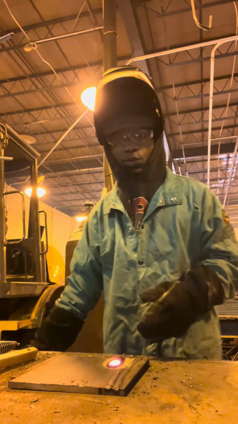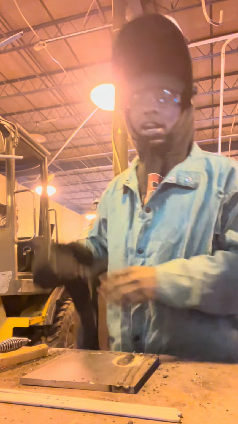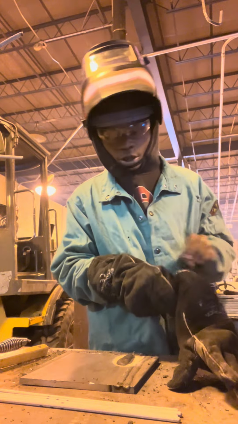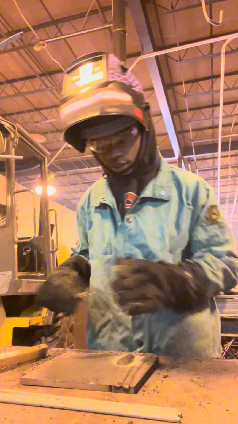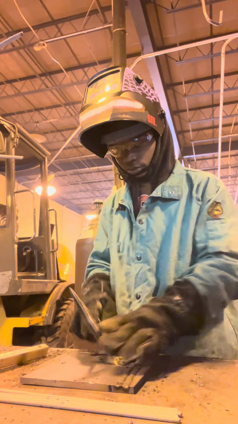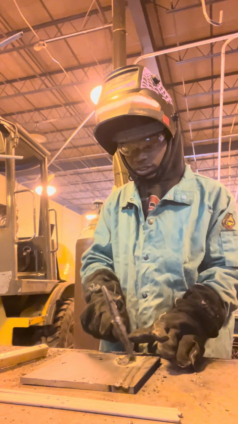Now I gotta go get some more rods, so I'm gonna pause this and be right back, let that cool down. Alright, we're back. Before I finish going up with this weld, I'm gonna take the slag off and let y'all see what it's starting to do. So y'all already see how long this takes.